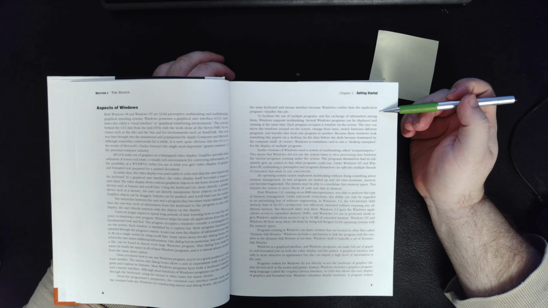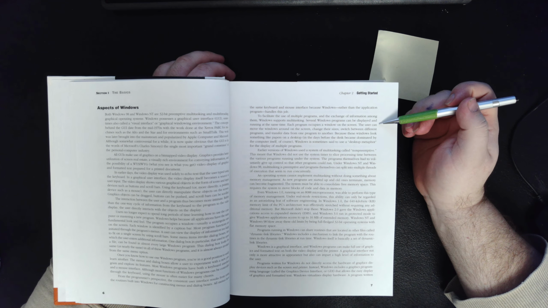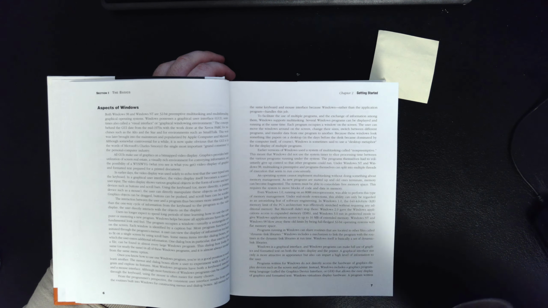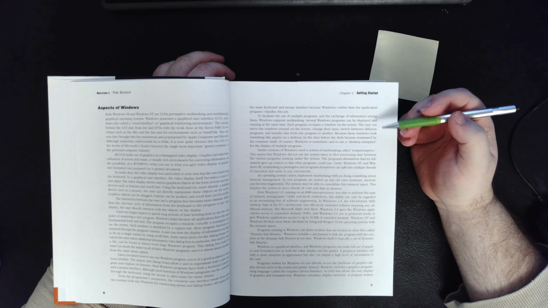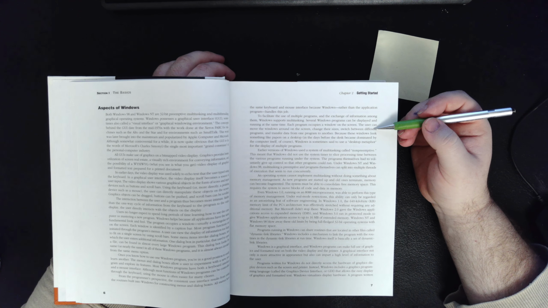To facilitate the use of multiple programs and the exchange of information among them, Windows supports multitasking. Several Windows programs can be displayed and running at the same time. Each program occupies a window on the screen. The user can move the windows around on the screen, change their sizes, switch between different programs, and transfer data from one program to another.